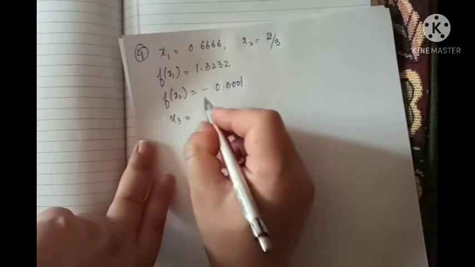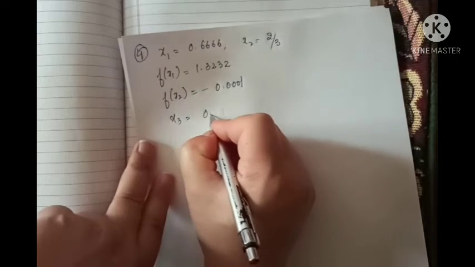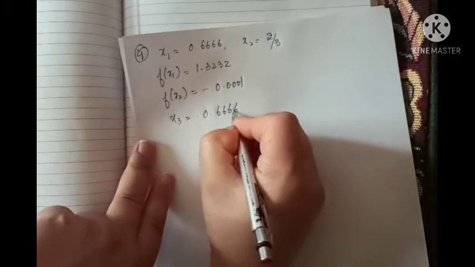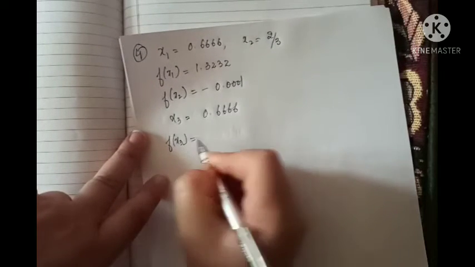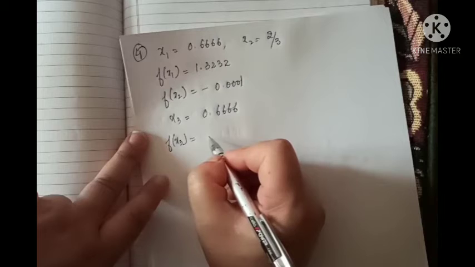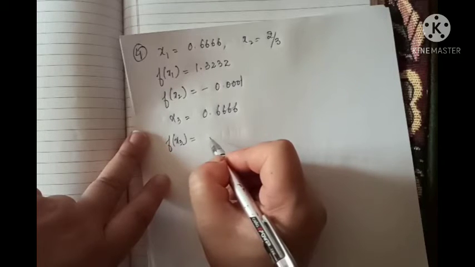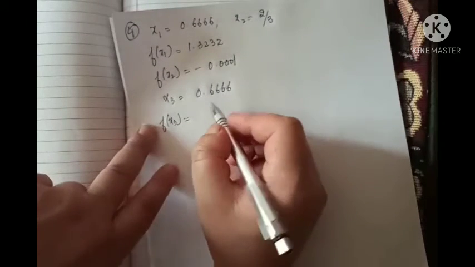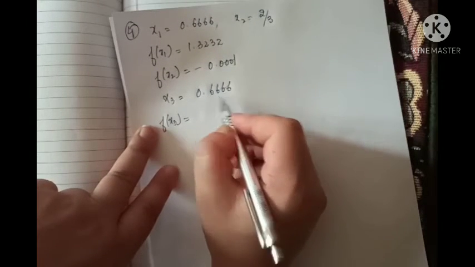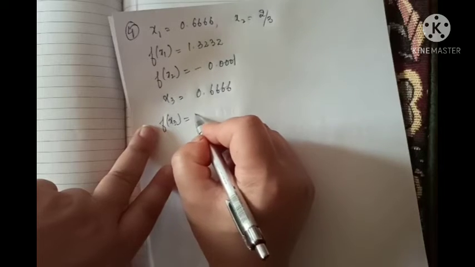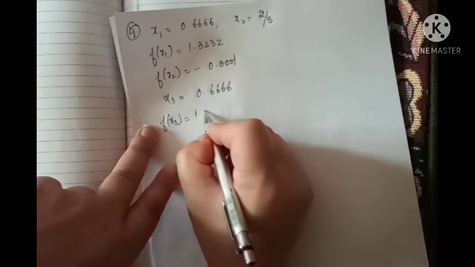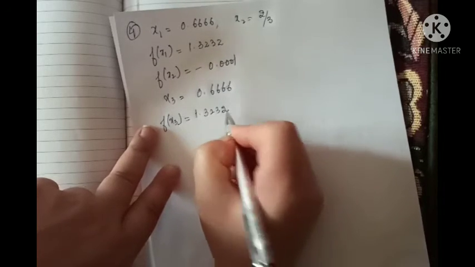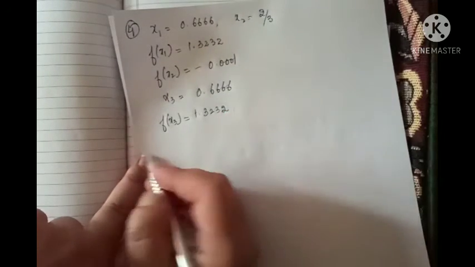By substituting the values in x3, we are going to get 0.6666, and f of x3 is equal to, by taking this value and substituting in the equation, we are going to get the value as 1.3232, right?